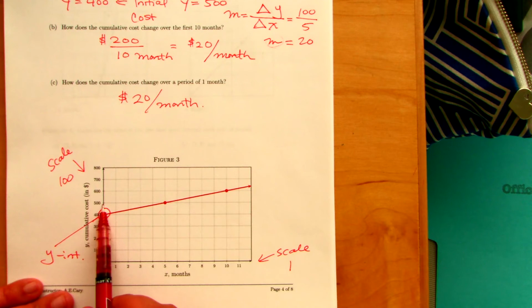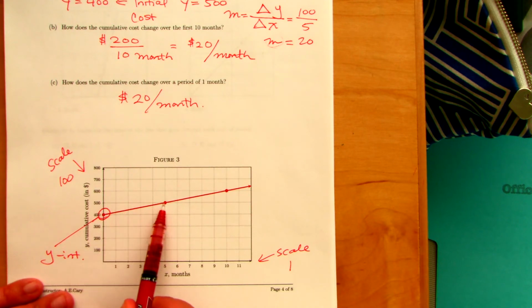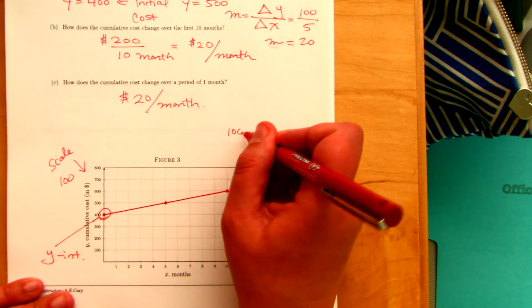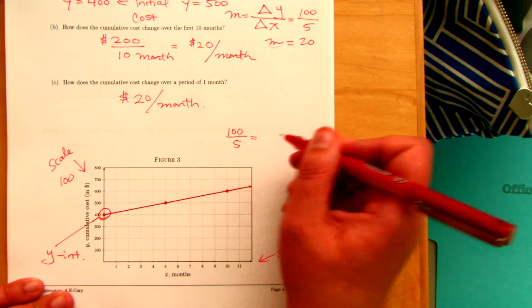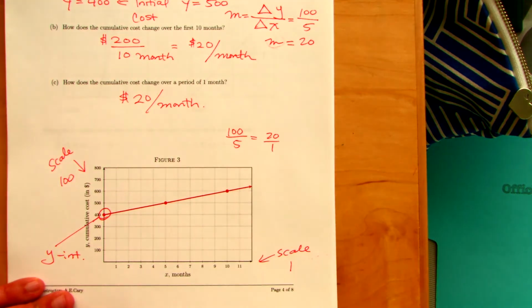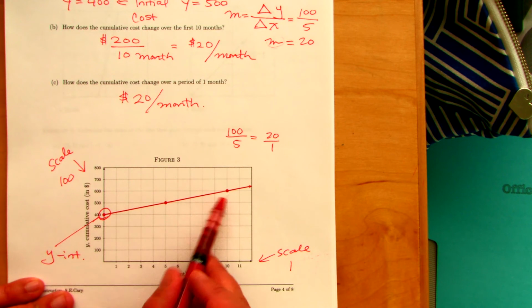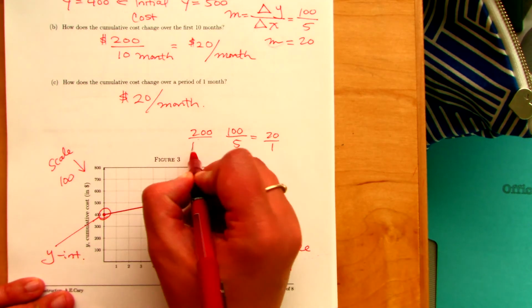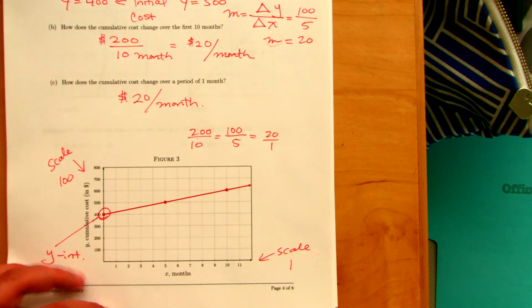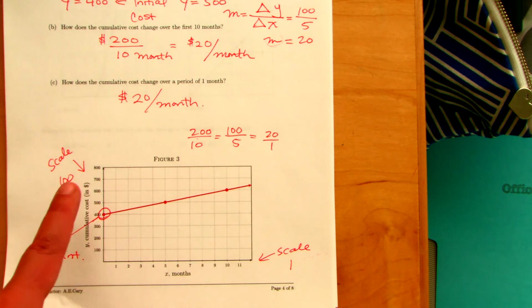That's why you see it goes up $100 over 5 months, because $100 over 5 is the same thing as 20 over 1, right? It went up $200 for 10 months because 200 over 10 is the same thing. These are all equivalent fractions, aren't they?